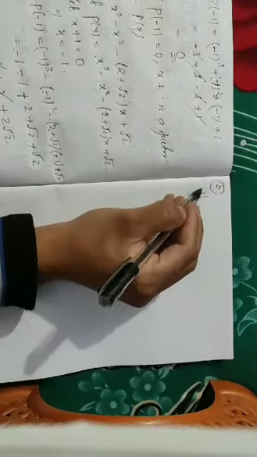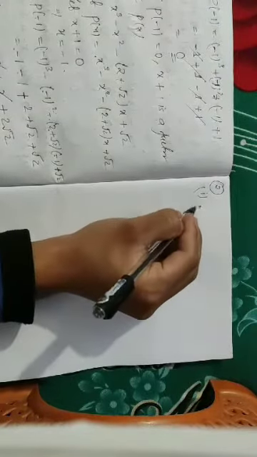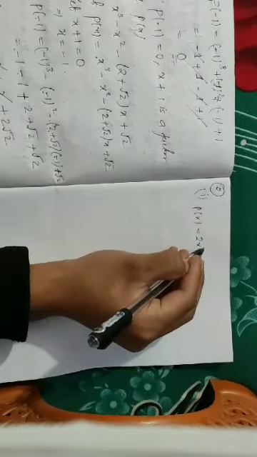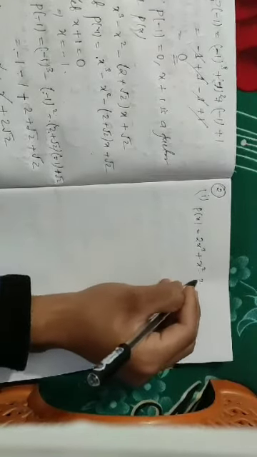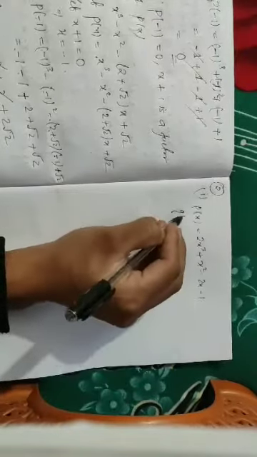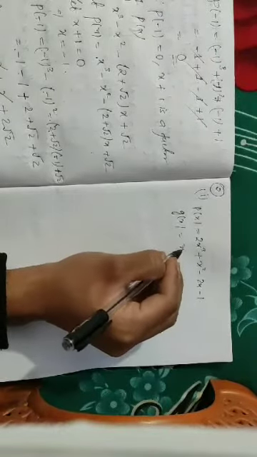Okay, so now we'll move to the next number, that is number 2. The question is, use factor theorem to determine whether gx is a factor of px in each of the following cases. In each of the questions, 2 polynomials are given. One is px, another one is gx. You have to see whether gx is a factor of px or not. Now in question number 1, px is 2x cube plus x square minus 2x minus 1, and gx equals x plus 1 again.